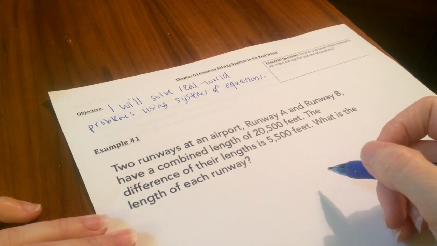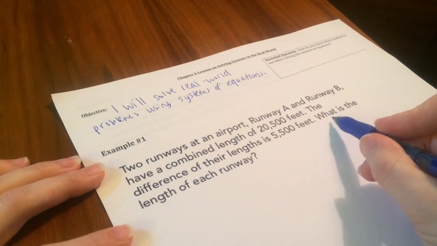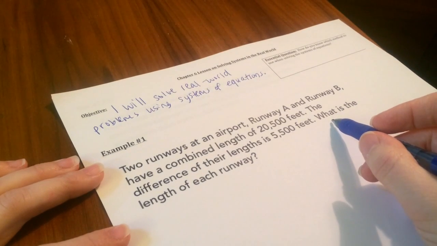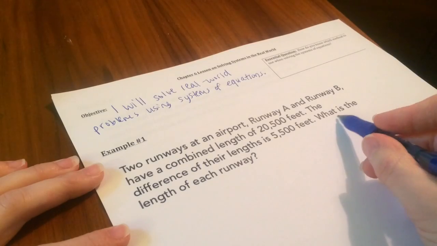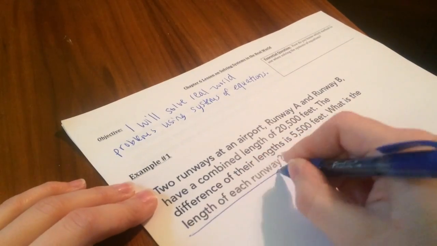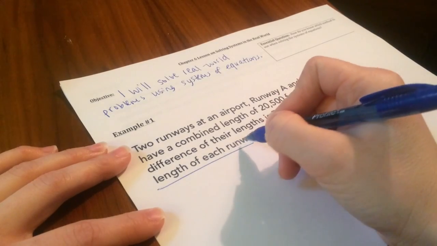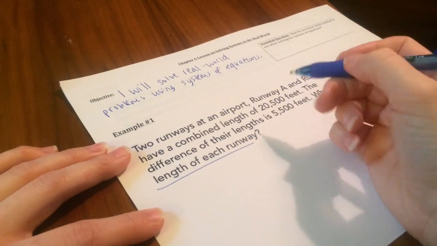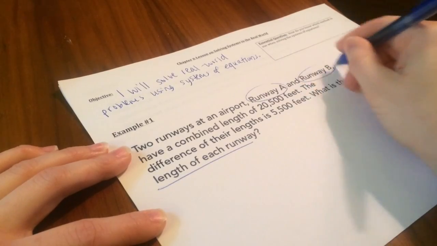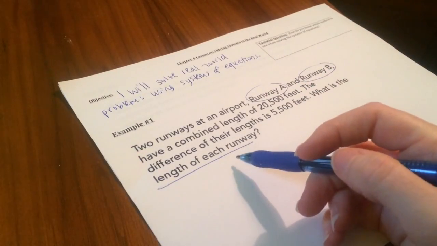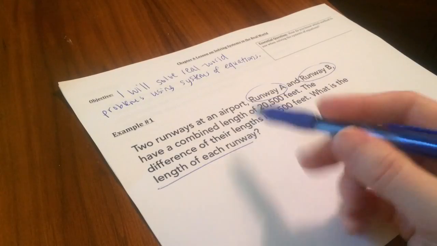Okay, the first thing we want to figure out is, what are the variables going to be? You always want to look at probably the last sentence in the real world situation, and it's asking you for the length of each runway. So we have runway A and runway B, and we don't know their lengths.